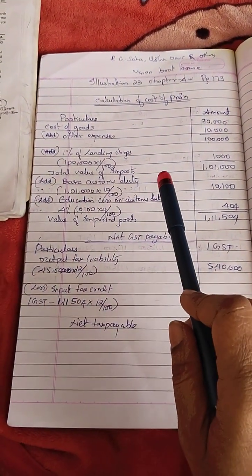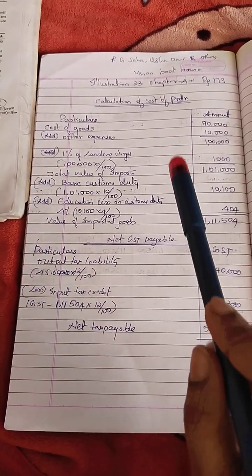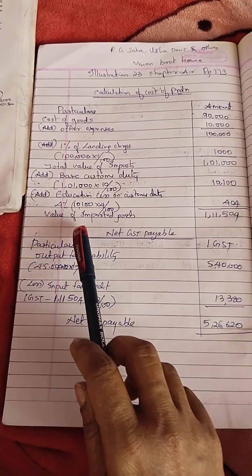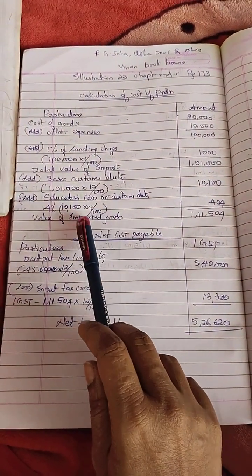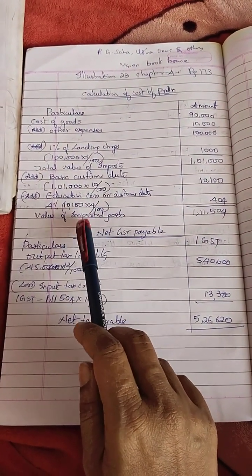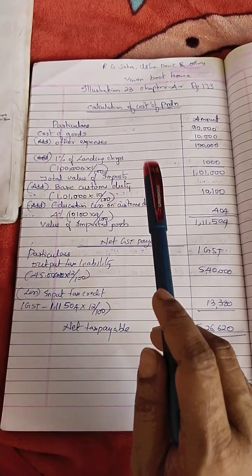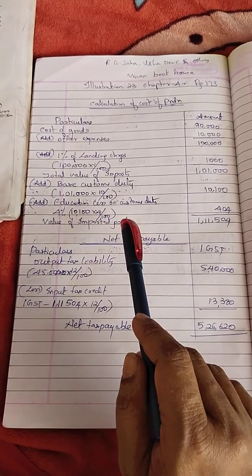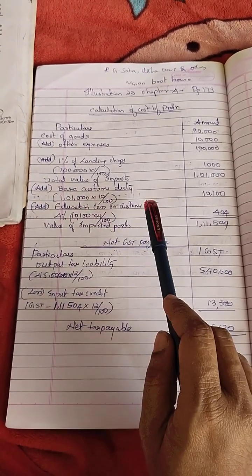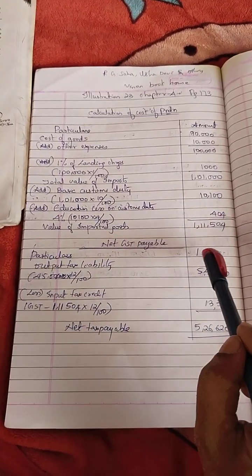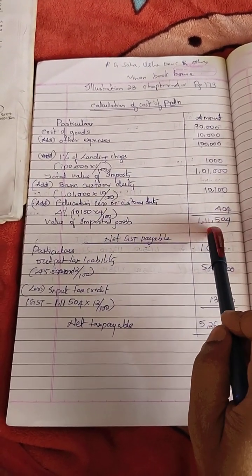And whenever an imports problem is asked, make sure that you are also adding 4% education cess on the BCD, that is the basic customs duty. That is a must, it goes without saying. You have to calculate the BCD and add that to the value of the inputs.